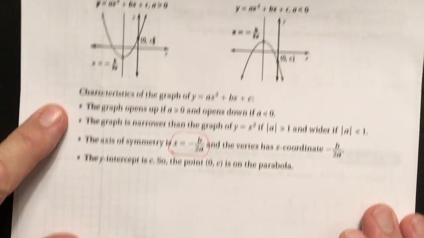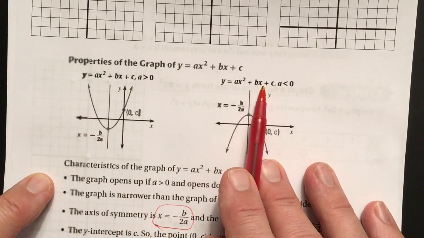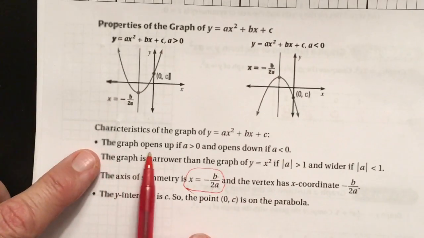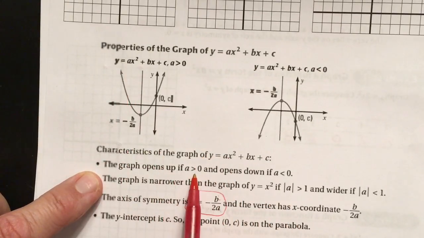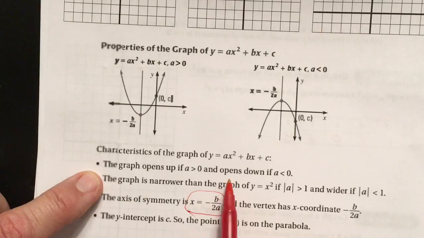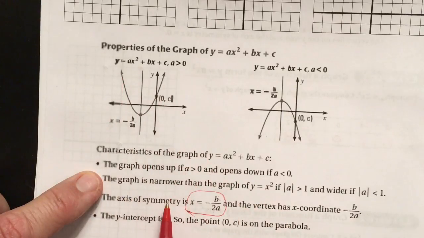Some other things you'll find out from these forms of the quadratic equation. The graph opens up if the a, again it's the first number, is positive, more than 0. It opens down if it's less than 0 or negative. So this one over here is negative, this one's positive.